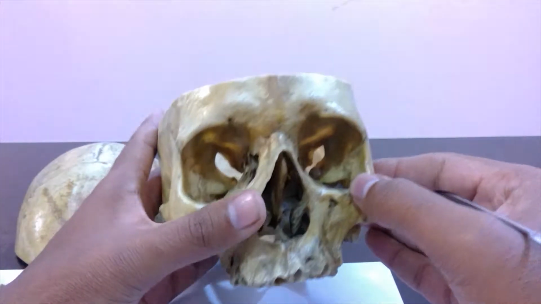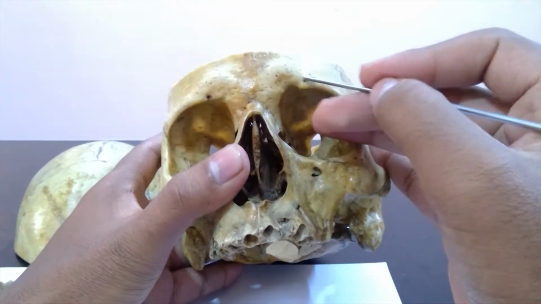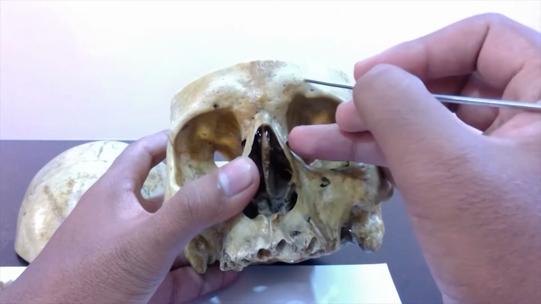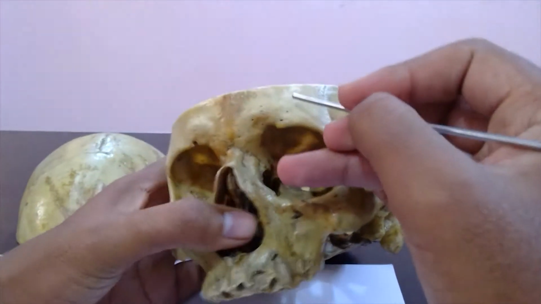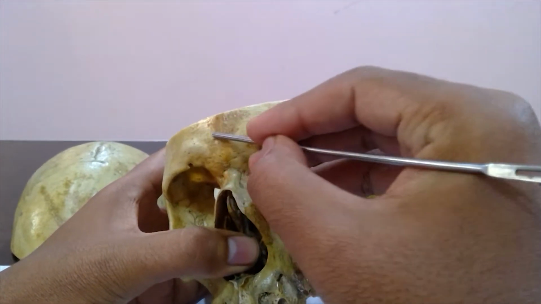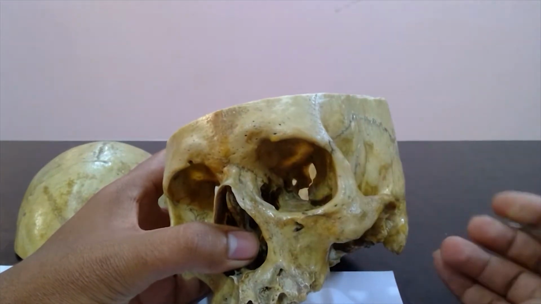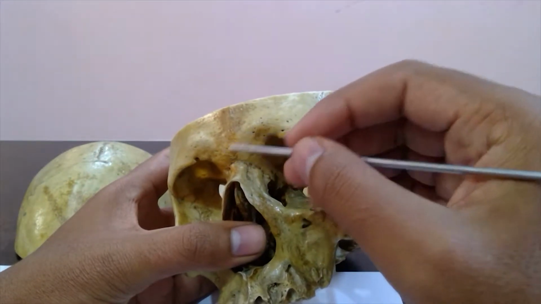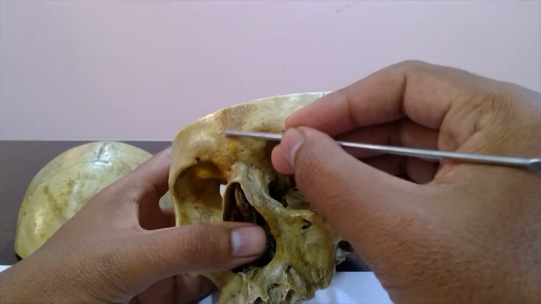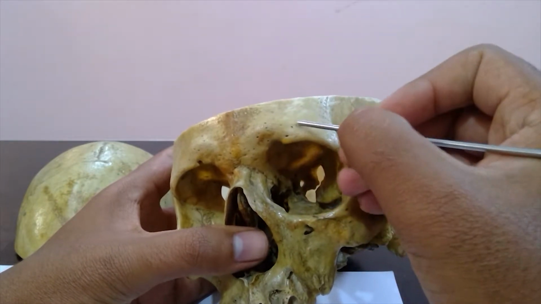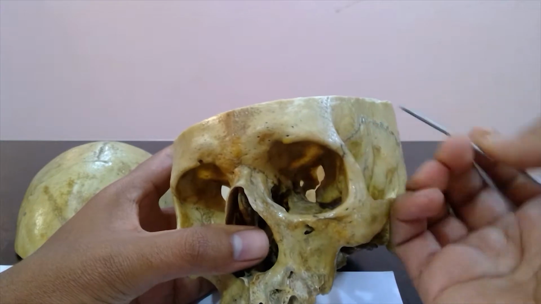Just superior to the supraorbital margin is a ridge, and this is known as the superciliary arch, that extends laterally on each side from the glabella. The prominence of this ridge, deep to the eyebrows, is generally greater in males.